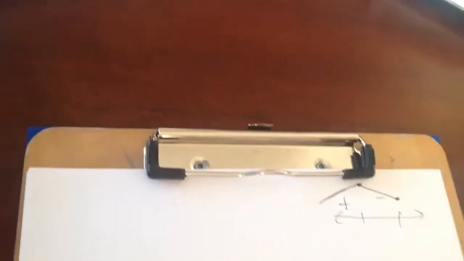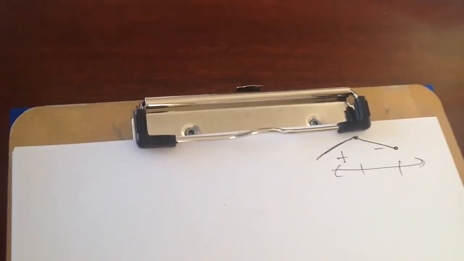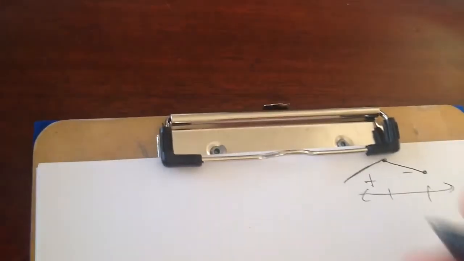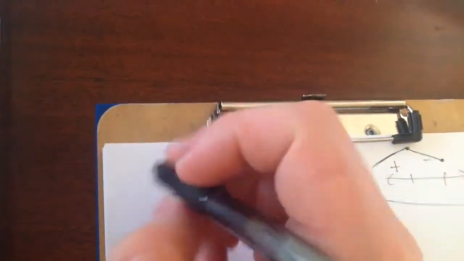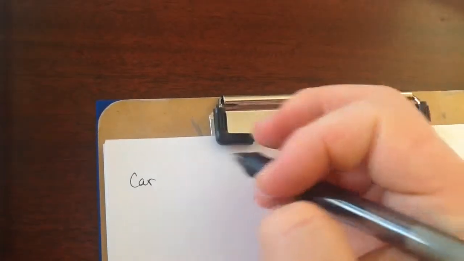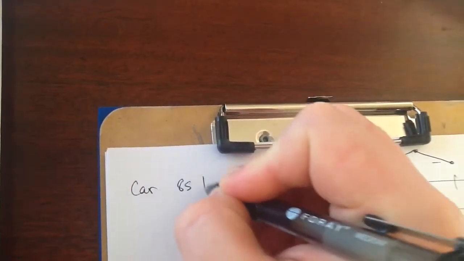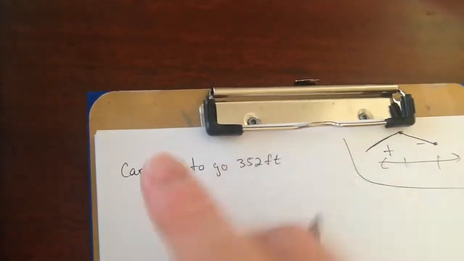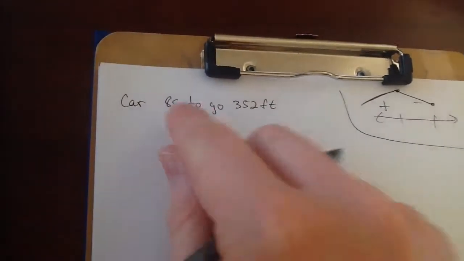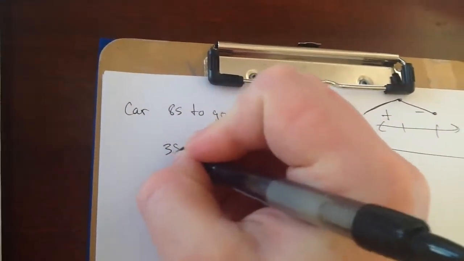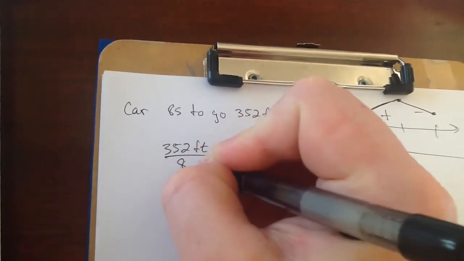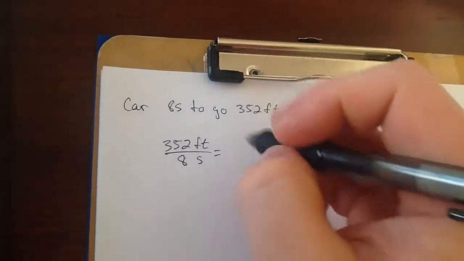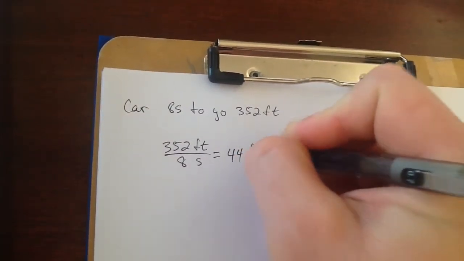The first one, this isn't really a problem. It's actually example 4 in your book. It just says if a car accelerating from 0, you don't have to write this down. You'll have to think about this on one of your problems. I'm not going to tell you how to do it, but it says a car is accelerating from 0, and it takes 8 seconds to go 352 feet. So you could say that its average velocity, 352 divided by 8, is 44 feet per second.